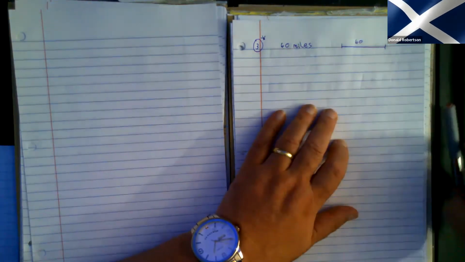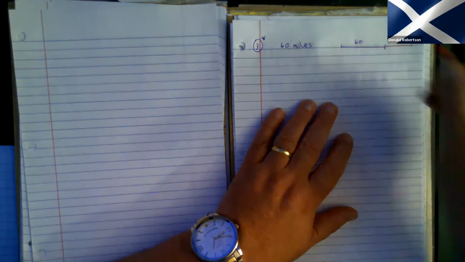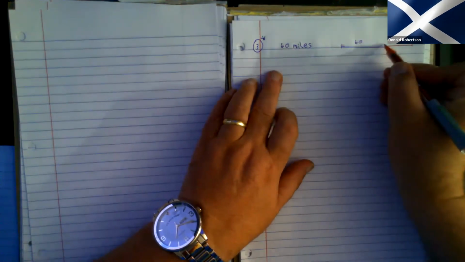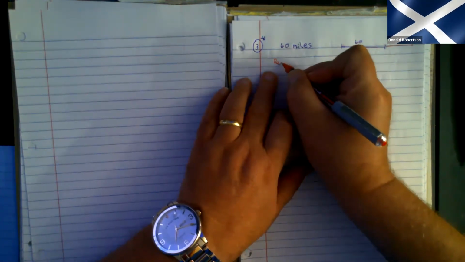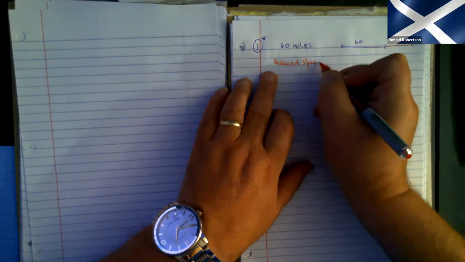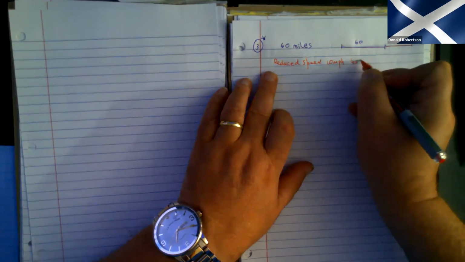So you then reduce the speed and you traveled another 40. And what you're told is that although you weren't told what the speed is here, you know that the reduced speed was 10 miles an hour less. Okay.